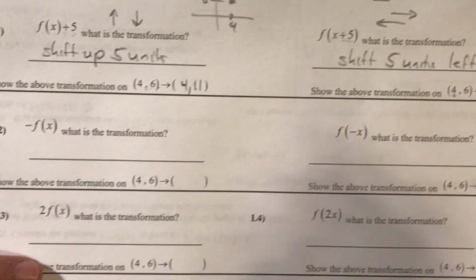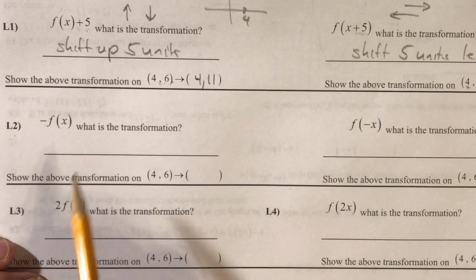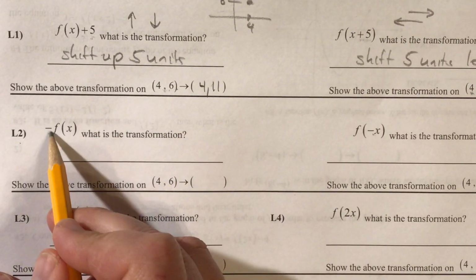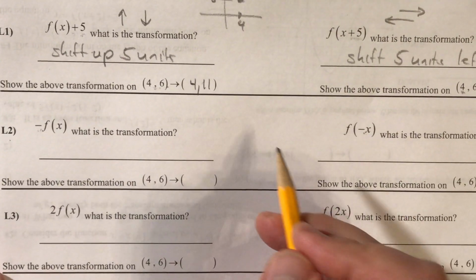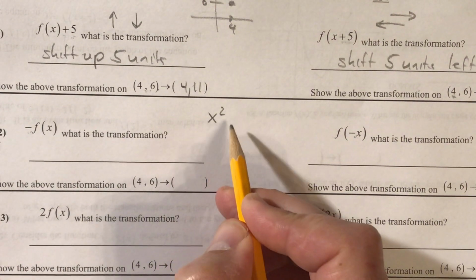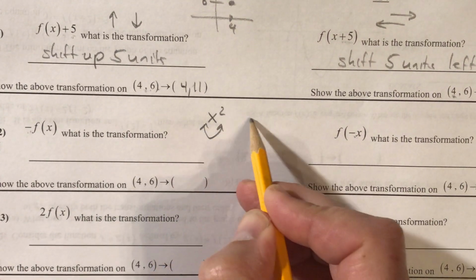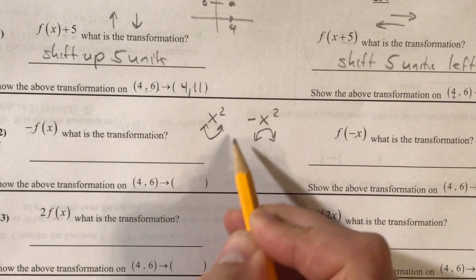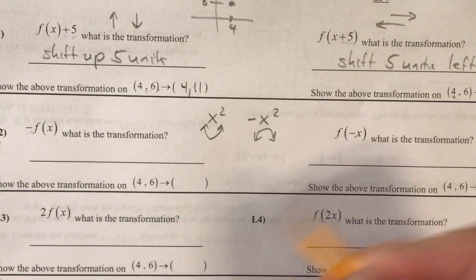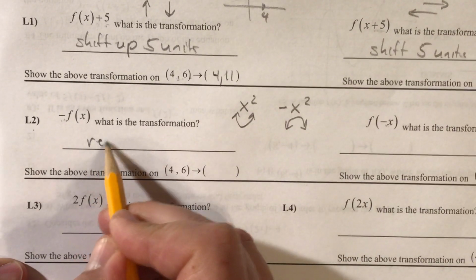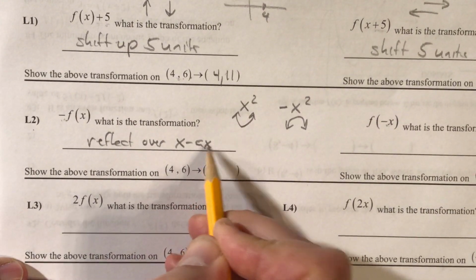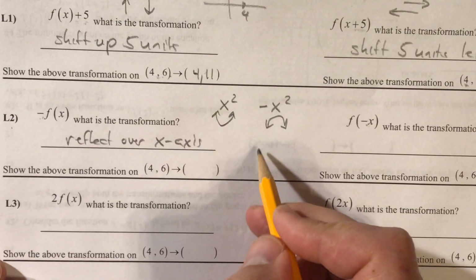All right, then lesson 2 was about negative signs, basically. So if you had a negative on the inside or on the outside. If it's on the outside, again, what happens here? Think about this. Like if you had x squared, that's an upward parabola. And if you had negative x squared, what is that? Hey, that's a downward parabola. Well, what happened? It reflected. Why? It reflected over the x-axis, and that's what this is. Reflects over x-axis.